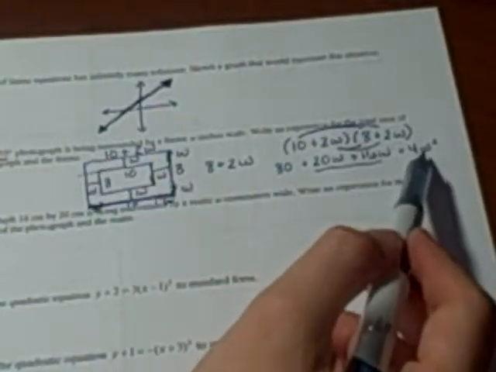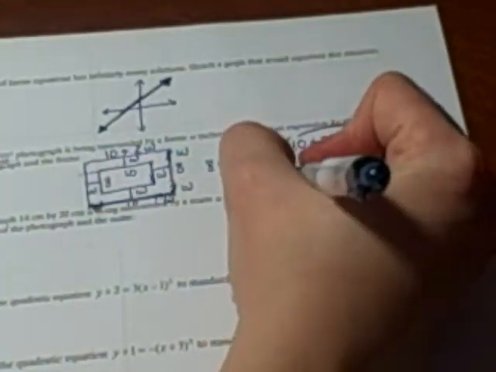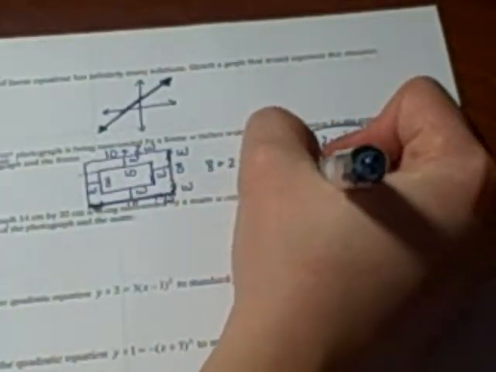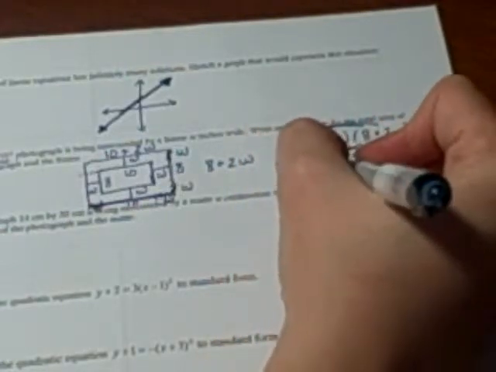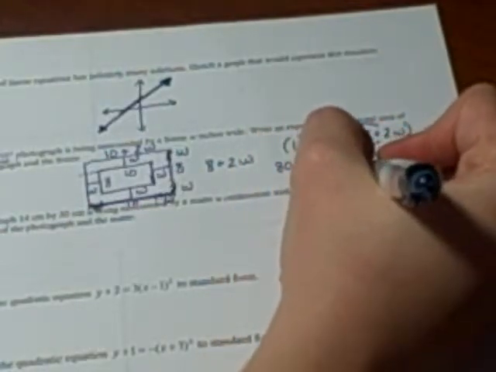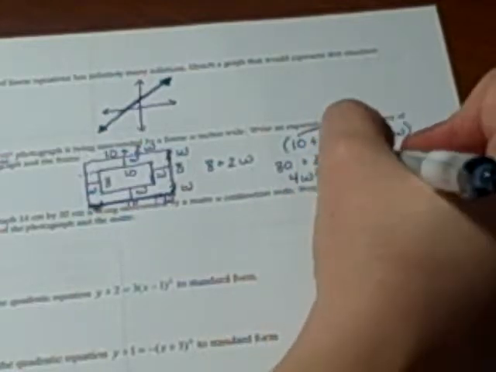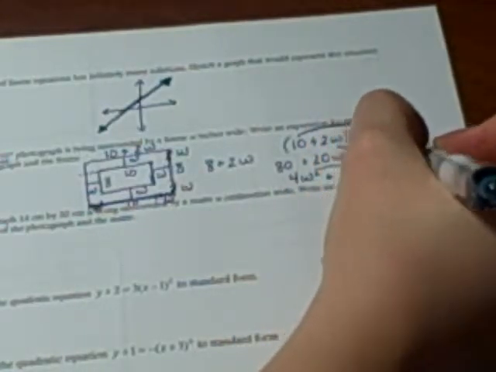It's technically not wrong if you were to write it the other way, if you were to still start with the 80. But generally in math, we try to start with the exponent terms. So I would write this as 4W squared plus 36W, that came from 20W plus 16W, plus 80. And that would be my final expression. 4W squared plus 36W plus 80.